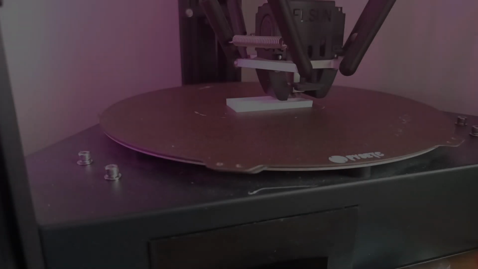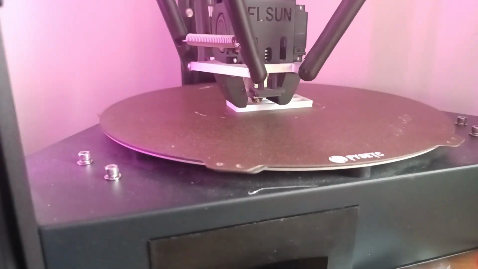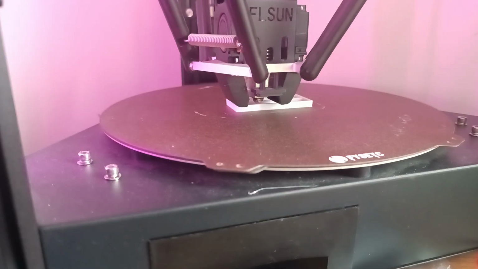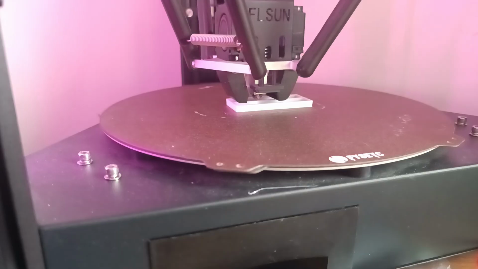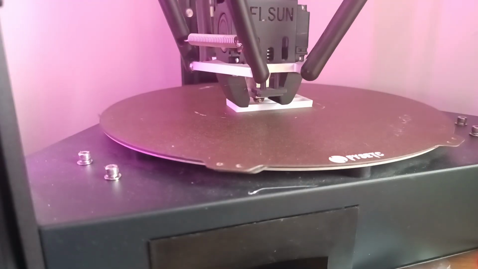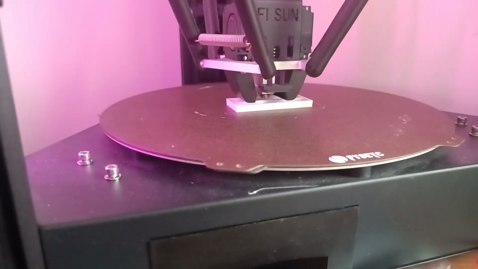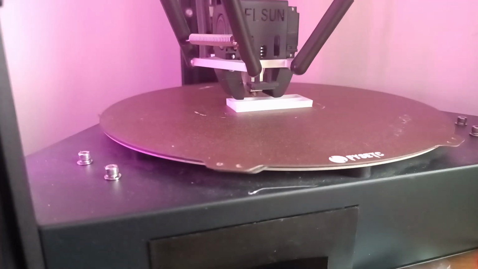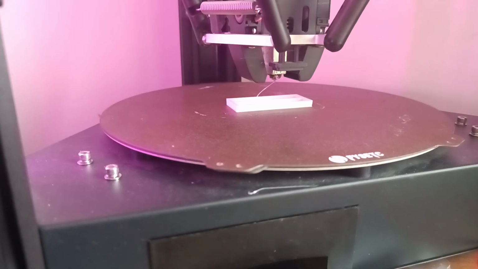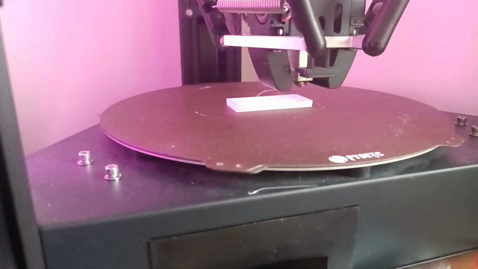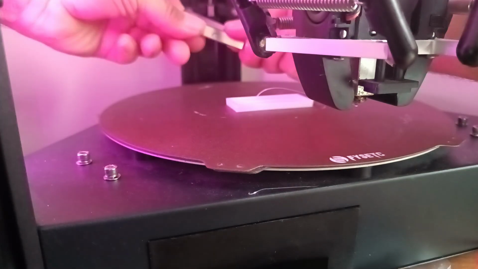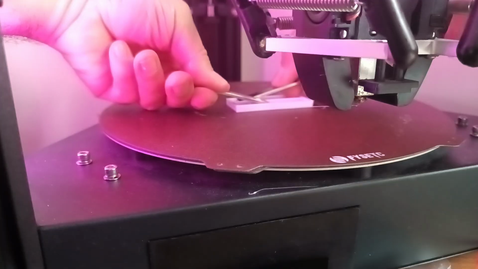And here it is printing on the 3D printer. I have the video for this print going at a higher speed because it's like watching paint dry, these 3D printers. But here we pause the print, drop the magnets in, like so.